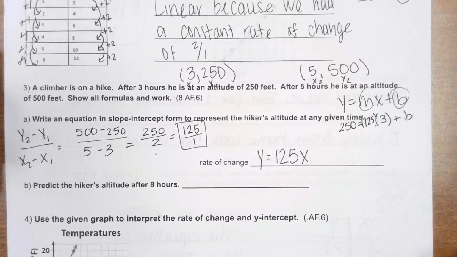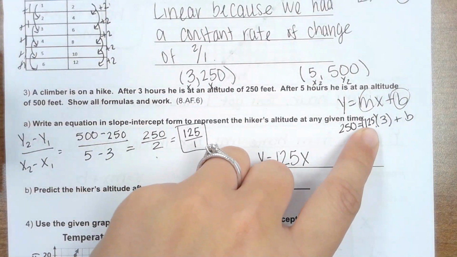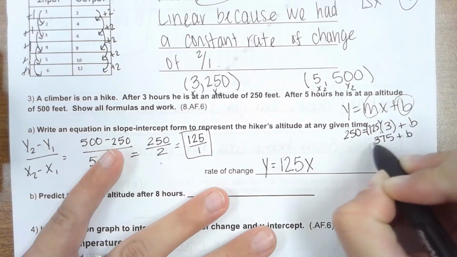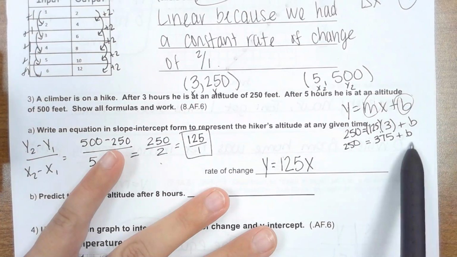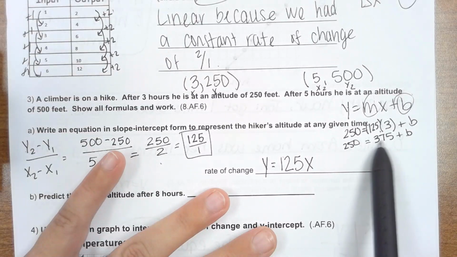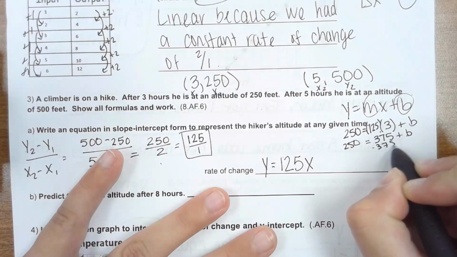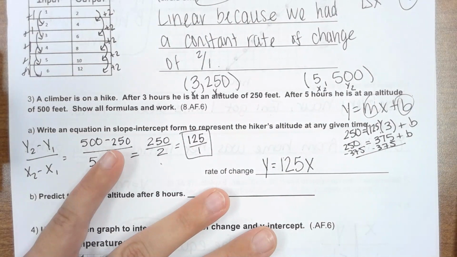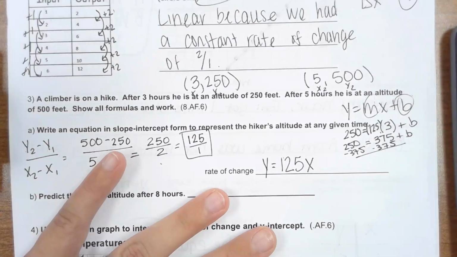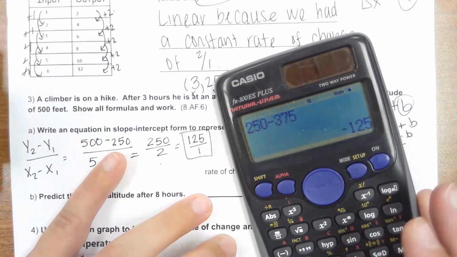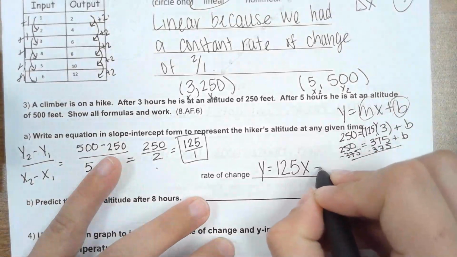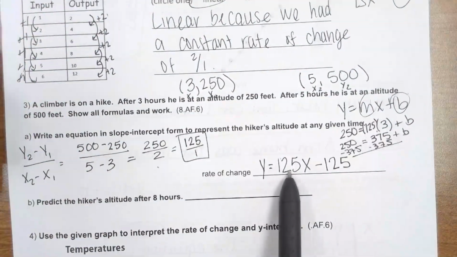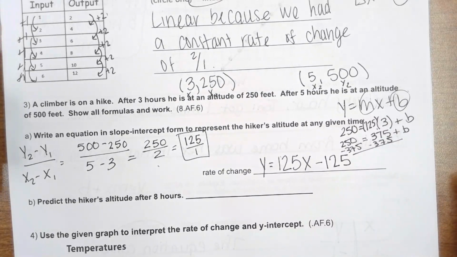So first thing is simplify. 125 times 3 gives us 375. And then the last step to get b by itself is to subtract that 375 from both sides. So 250 minus 375 gives us a y-intercept of negative 125. So your equation should be y equals 125x minus 125.